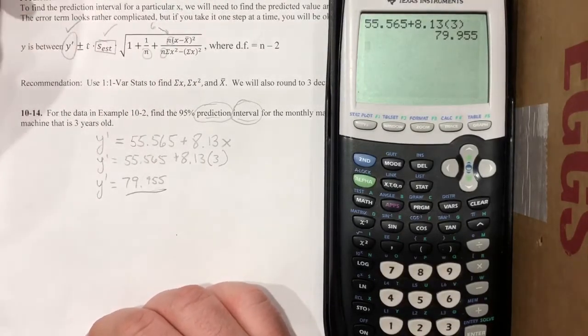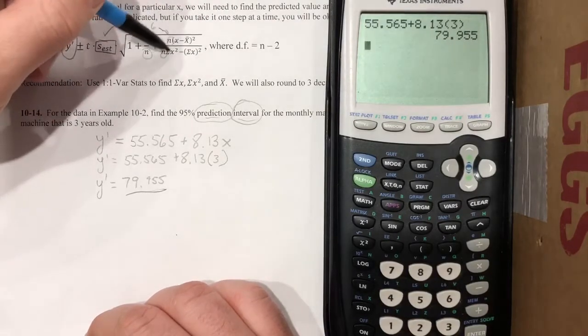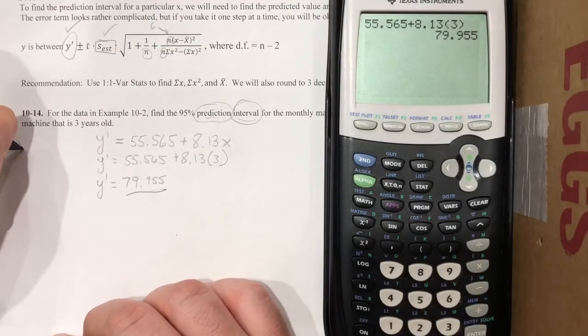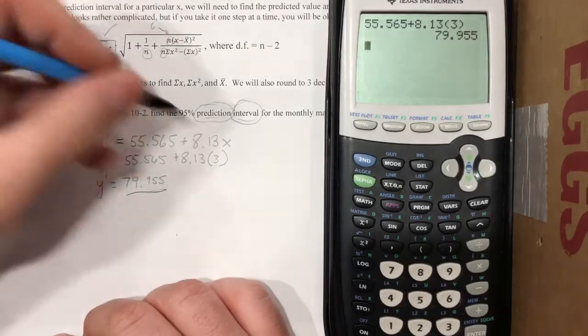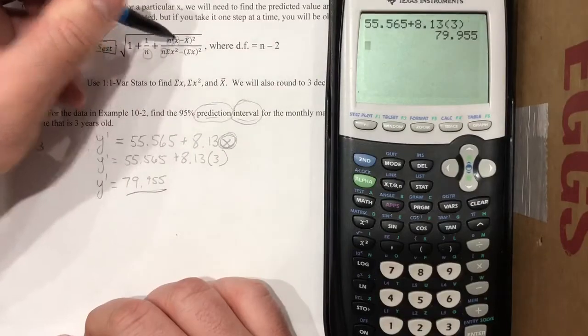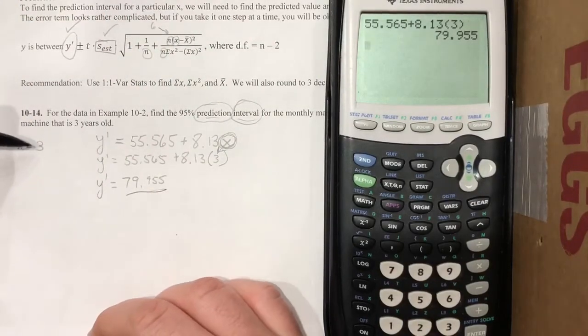The only things we really have to figure out here are some of these x values. You'll notice there is a small x value, and the small x value is actually 3 in this case. See the small x value right here? This small x value and this one match up. Since we plugged in 3 here, we're going to plug in 3 into this formula.